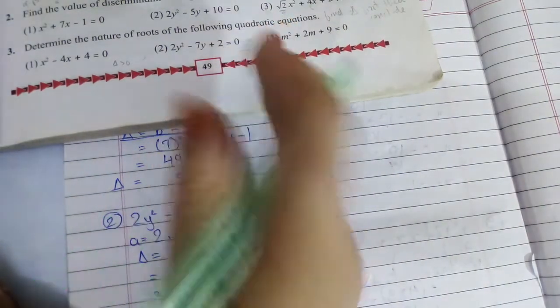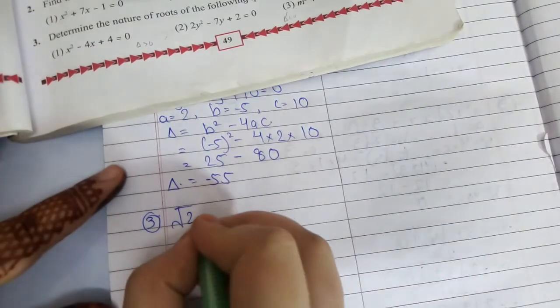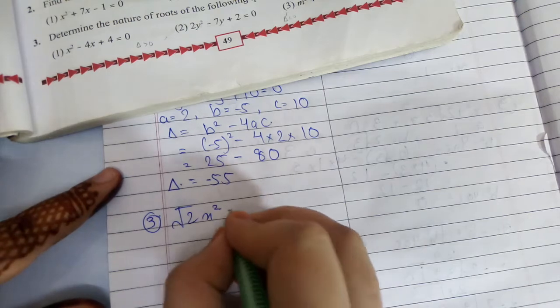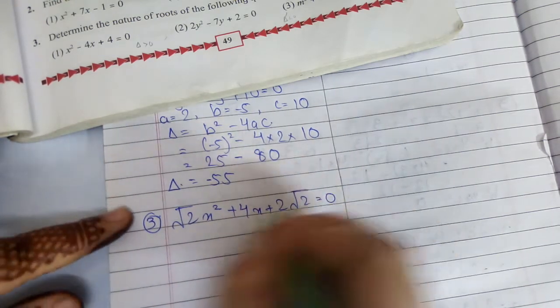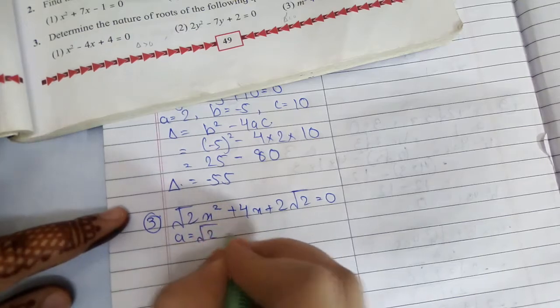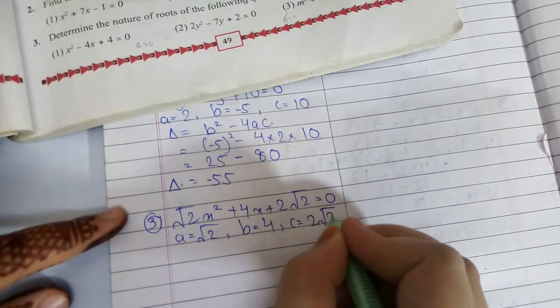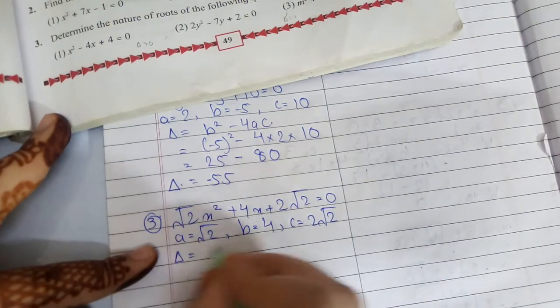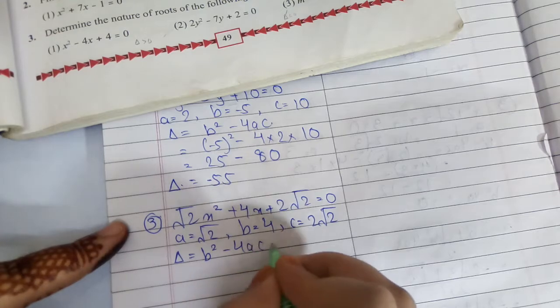Okay, now question number 3 is, first write the question. Root 2 x square plus 4x plus 2 root 2 is equal to 0. So here value of a is root 2, b is equal to 4 and c is equal to 2 root 2. Alright. And now let's write the discriminant. Discriminant or delta is equal to b square minus 4ac.